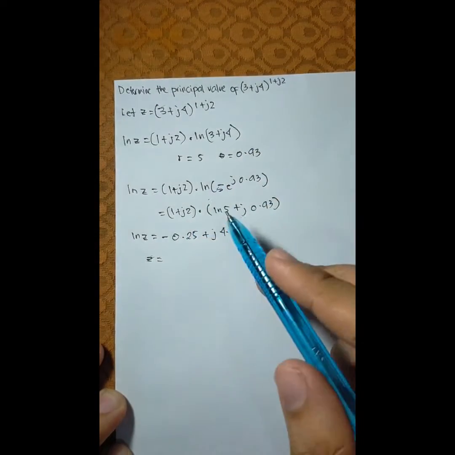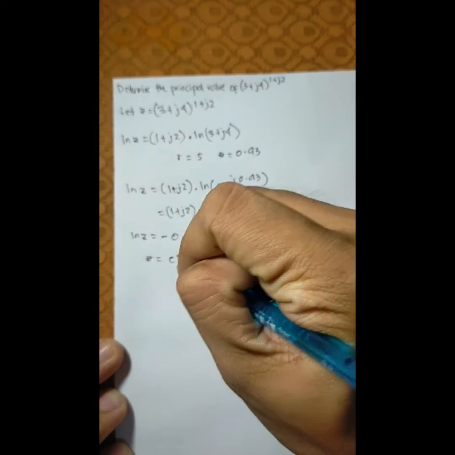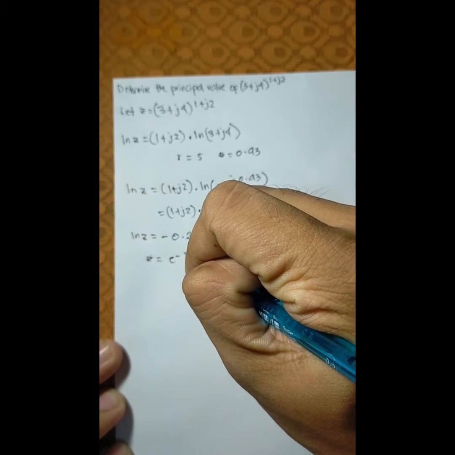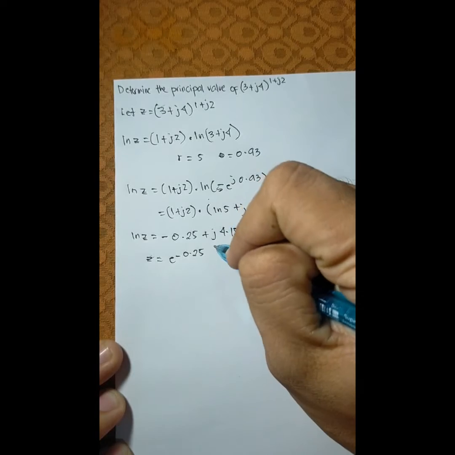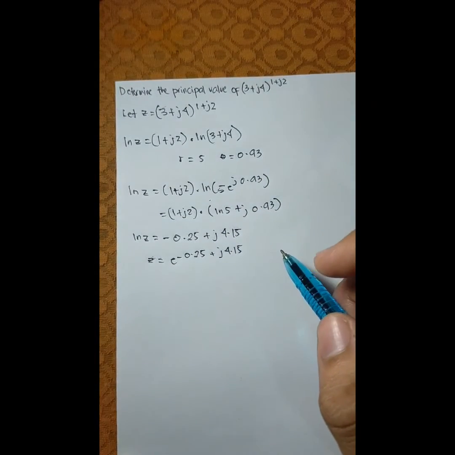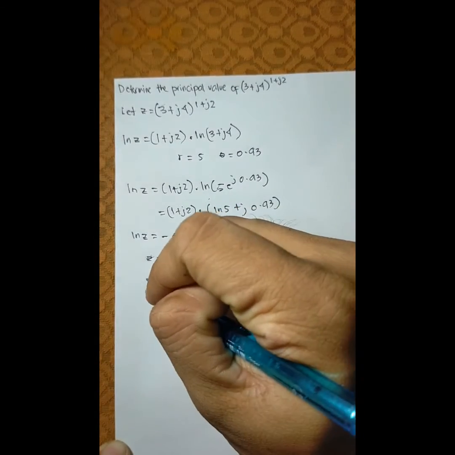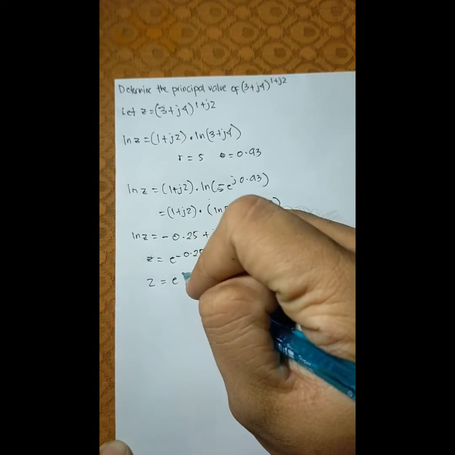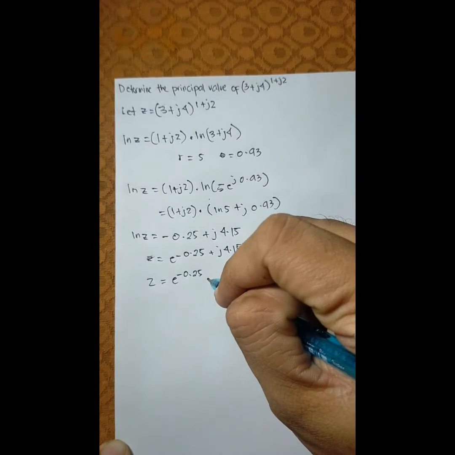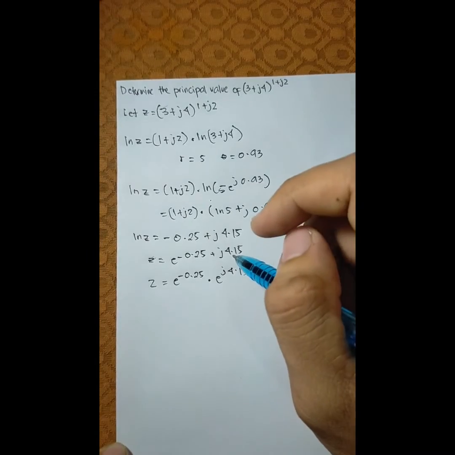And to solve for z, we are going to take the inverse logarithm. That becomes e raised to negative 0.25 + j4.15. So next step is we will expand that using the rule of algebra, which is z equal to e^(-0.25) times e^(j4.15).